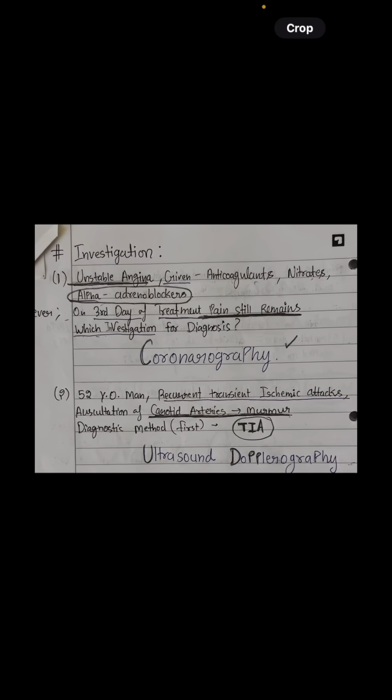So let's start with the first patient. The first patient states an unstable angina. He was given anticoagulant, nitrates, and alpha adrenoblockers. However, on the third day of treatment, pain still remains. So we have given anticoagulants to the patient so that his clot can get dissolved. But on the third day, the pain still remains. So now what we will do is coronarography, which is injecting a contrast in the coronary arteries to check if any clot still persists over there, or wherever the blockage is inside the coronary artery.